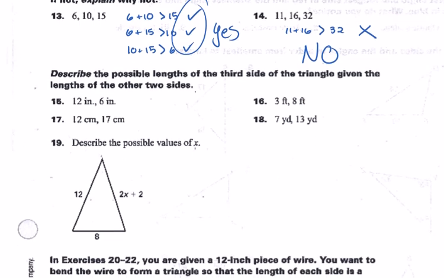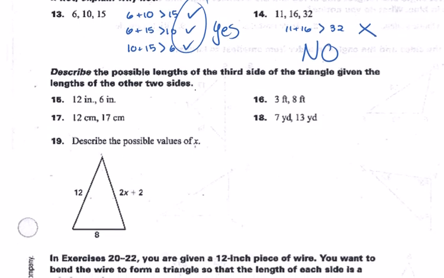And then one like, let's do number 16. I don't know my third side that it asks for, so I just set up the inequalities anyways. I know that 3 plus 8 has to be greater than x. And 3 plus x has to be greater than 8. And 8 plus x has to be greater than 3. So I solve for x both ways.